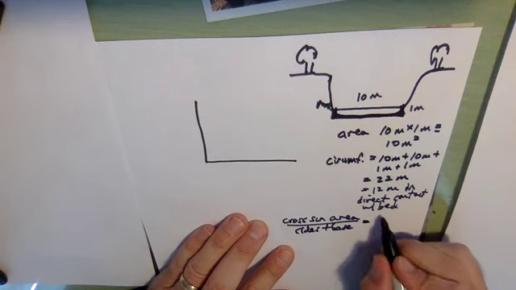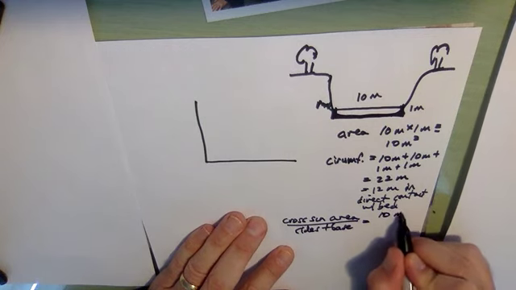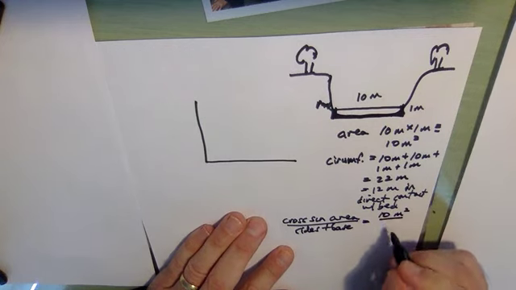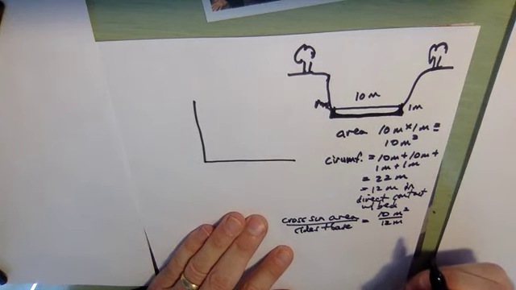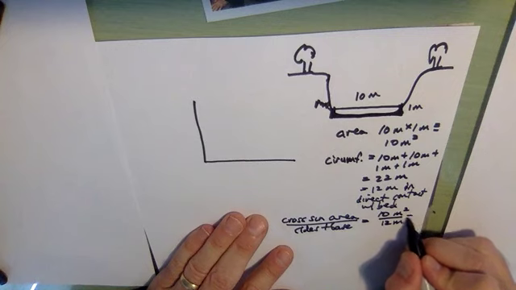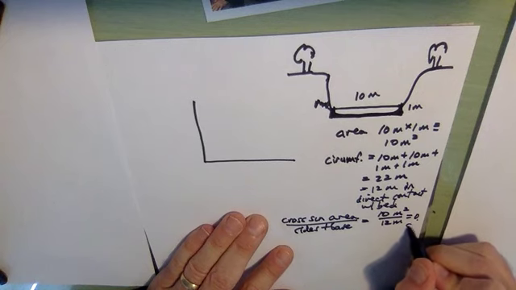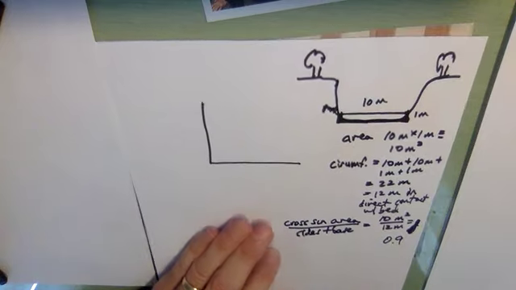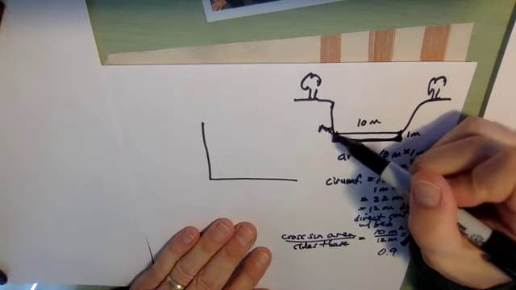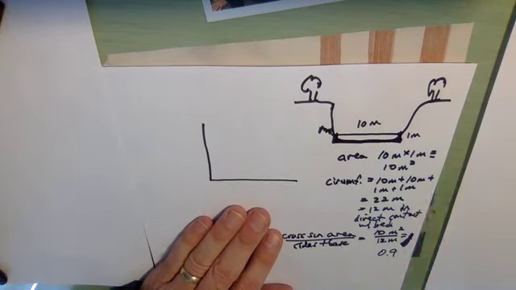So in this case, we have 10 square meters over 12 meters, right? And I don't know what that would be, 0.9 something. I'll do the calculation in a second. We don't need to worry about it. But let's take this to an extreme end member so that we can do this calculation really easily.